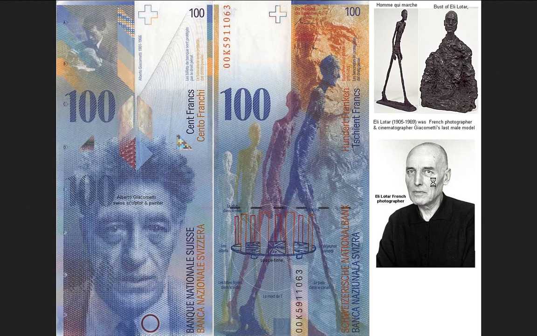Eli Lotar was born in 1905. He died in 1969. He was a French photographer and cinematographer, and he was the last male model for any of his sculptures. And that's it. And this is the 100-something francs. They just picked an artist to put on it so they could commemorate him. In the United States, we have coins that commemorate all sorts of stuff now.